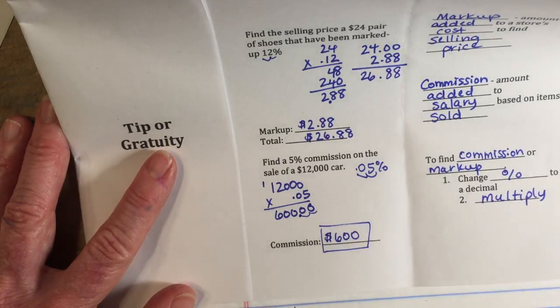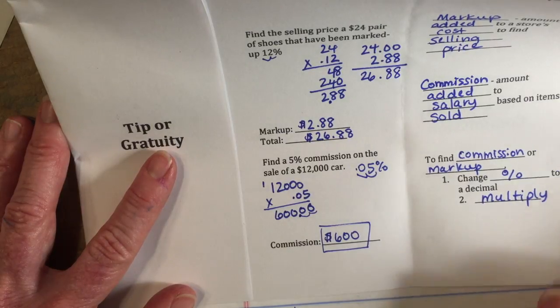All right, so that's the last way we're looking at ways you can apply percent to different types of real-world problems. So give them a try. All right.